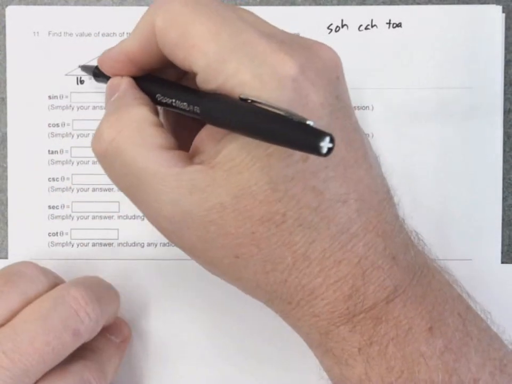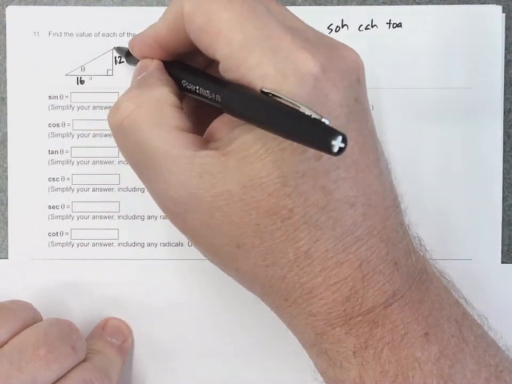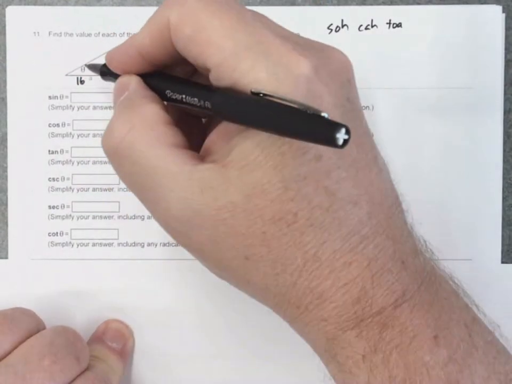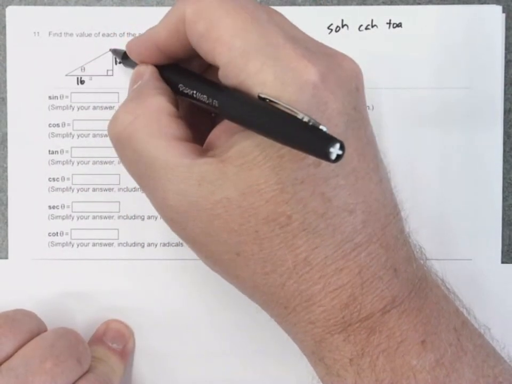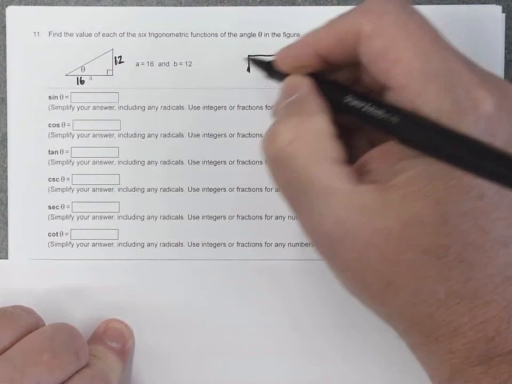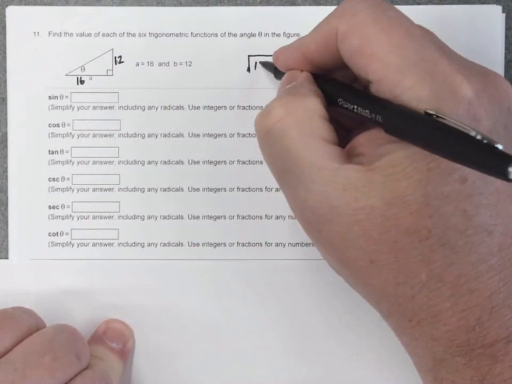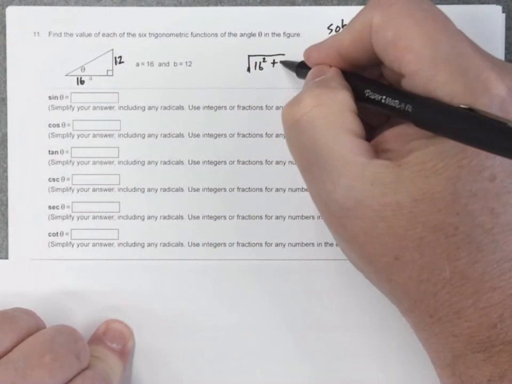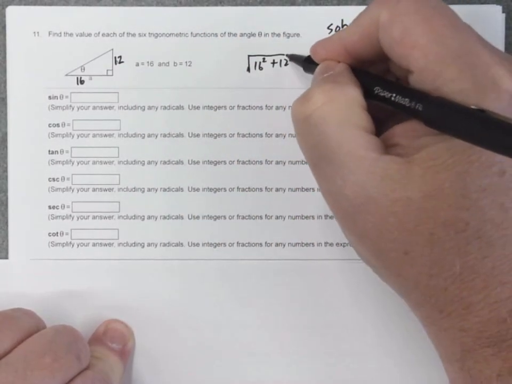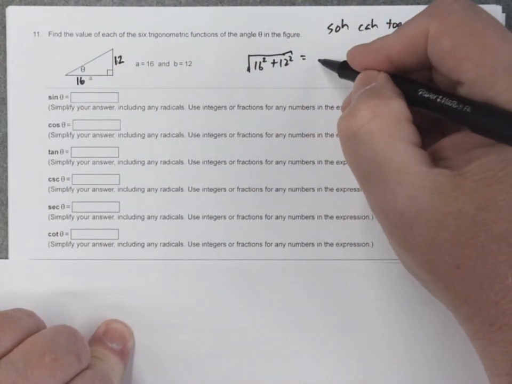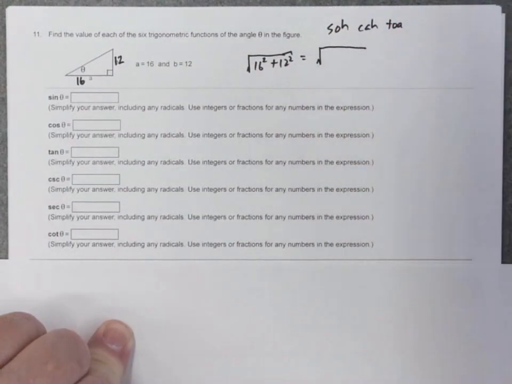First thing we have to do is the Pythagorean formula. To find the length of this hypotenuse, we take the square root of one of the legs squared and add it to the other leg squared. Now I know 12 squared is 144.